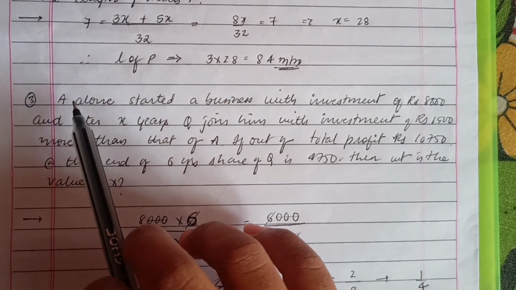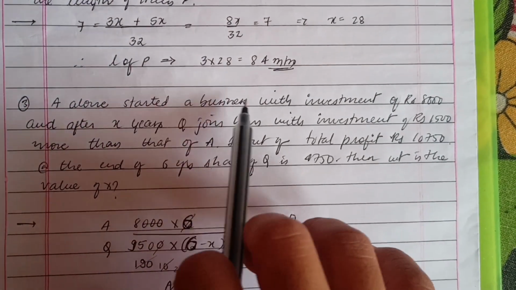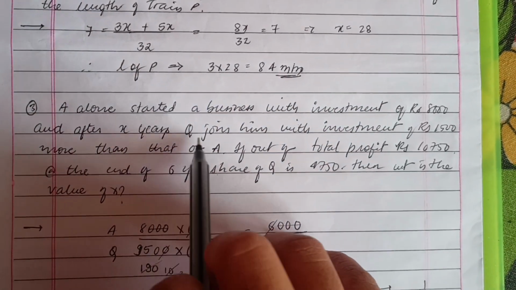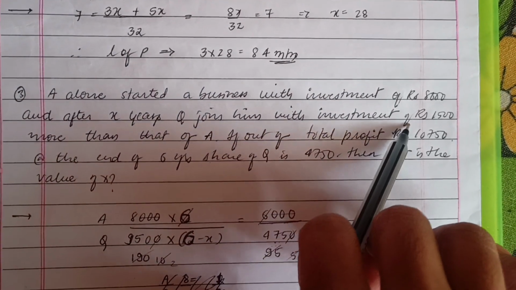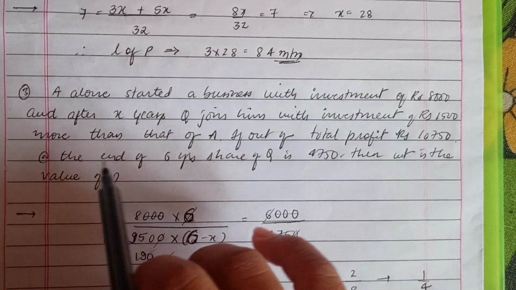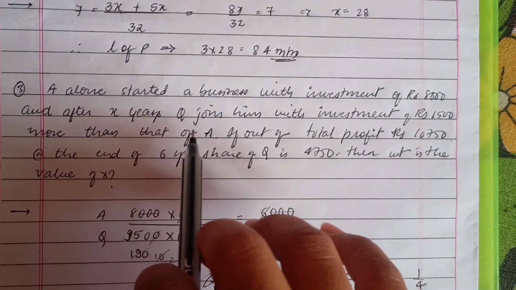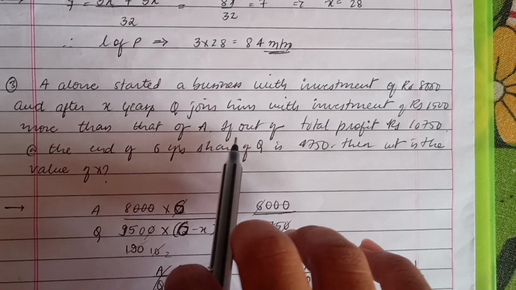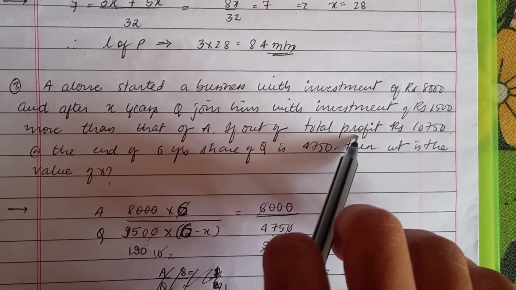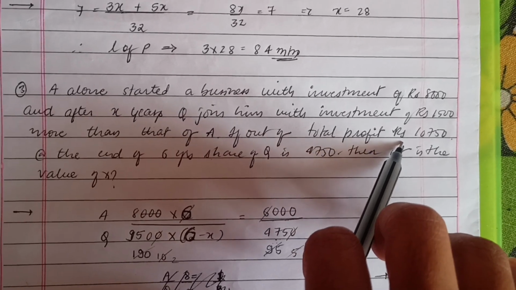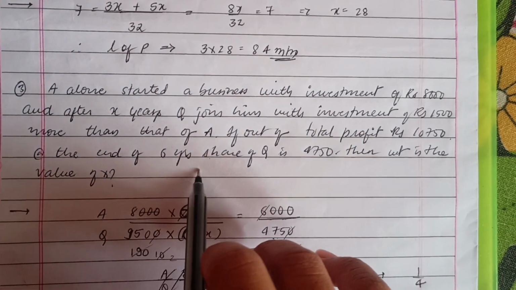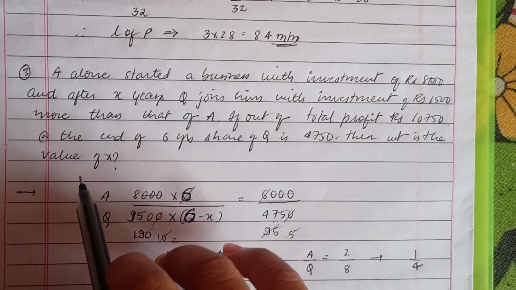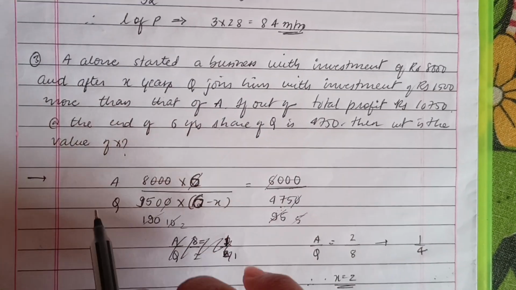Then next question. A alone started a business with an investment of rupees 8,000, and after X years, Q joins him with an investment of rupees 9,500, which is 1,500 more than that of A. If out of the total profit of rupees 10,750 at the end of 6 years, Q's share is 4,750, then what is the value of X?